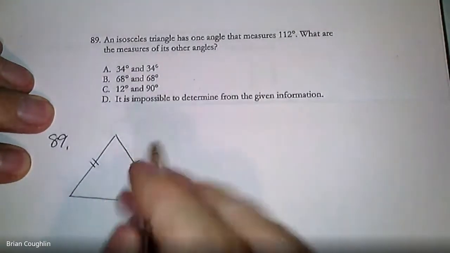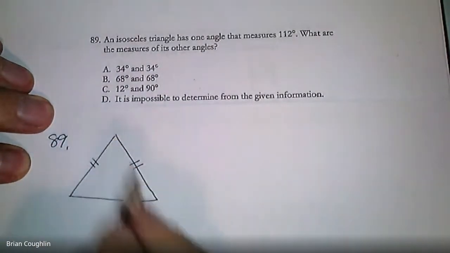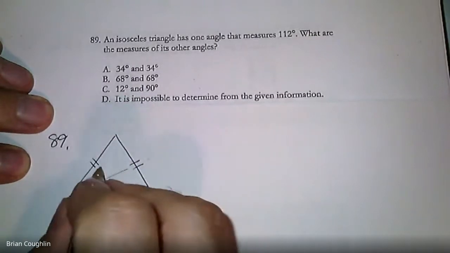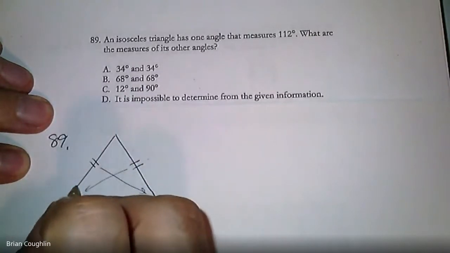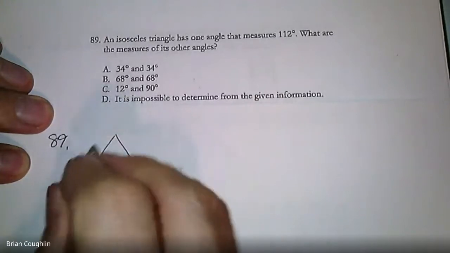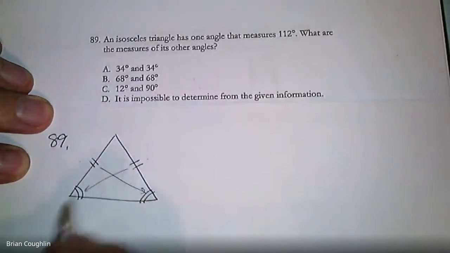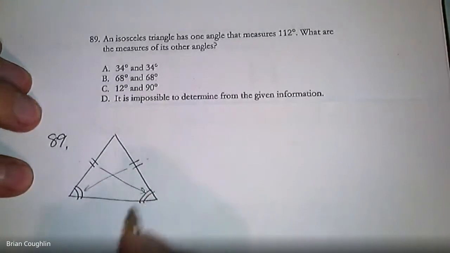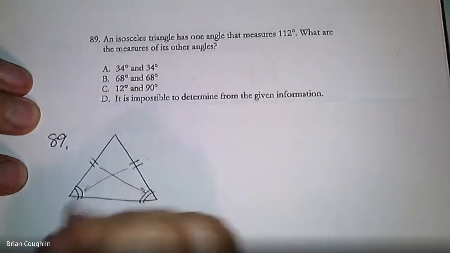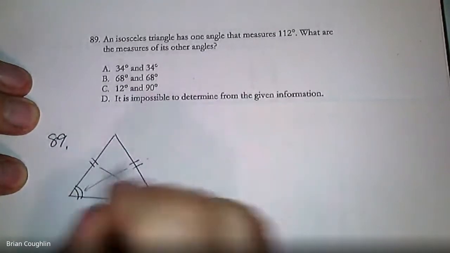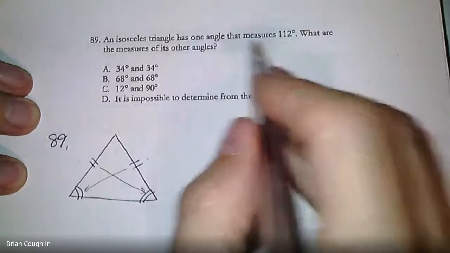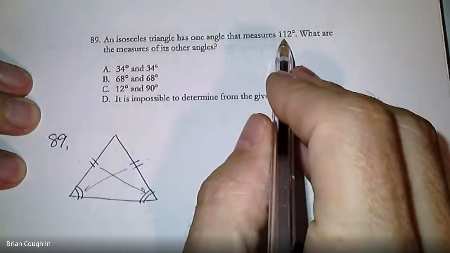Now, if that's true, you might remember also, any triangle that has two identical sides will also have two identical angles that are across from them. So if these are both the same length, then the angles across from them have to be the same size. There's no choice. That's a definition of isosceles, and I think there's a theorem that talks about the opposite angles being congruent as well. But anyway, you notice it says one angle that measures 112 degrees.